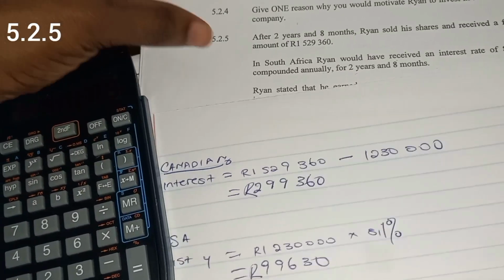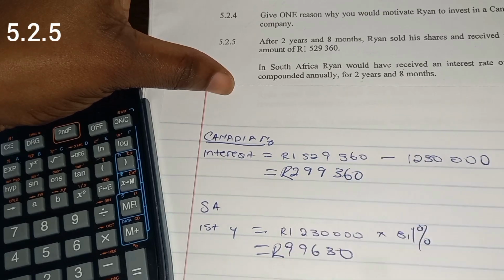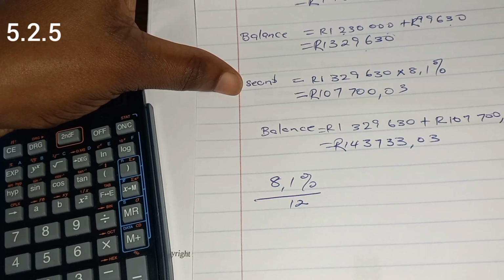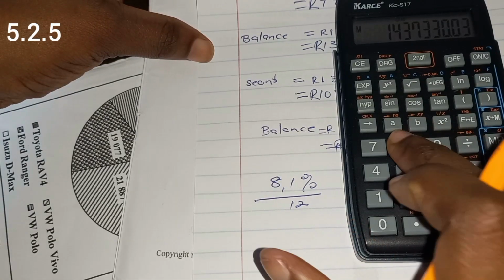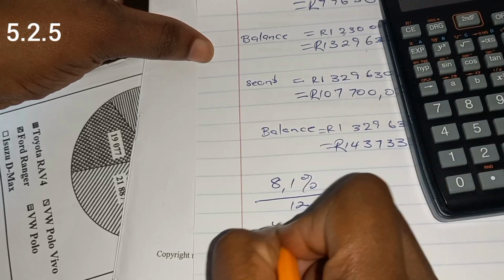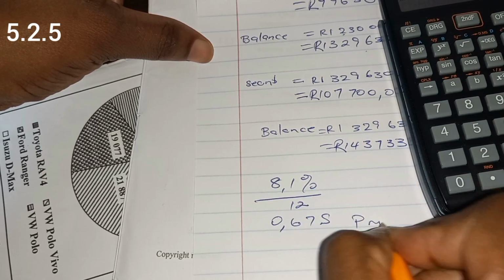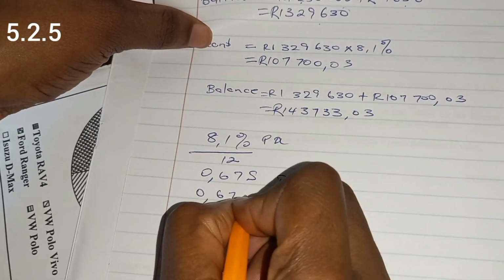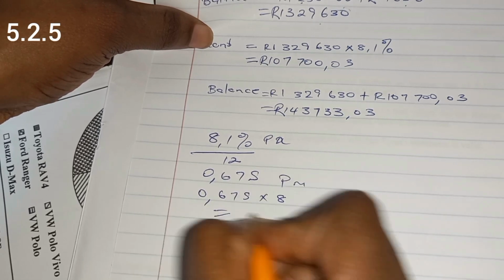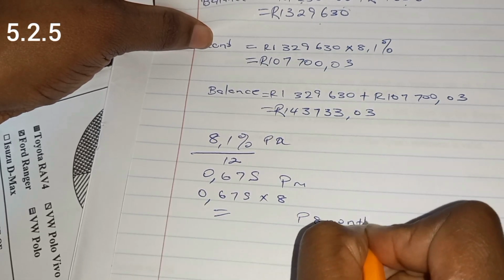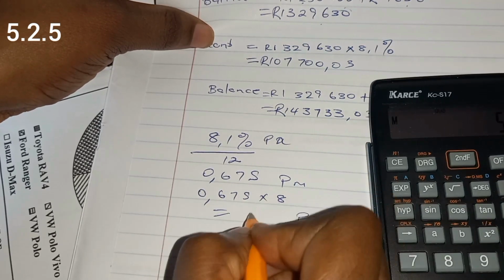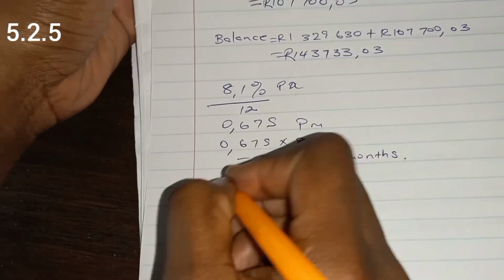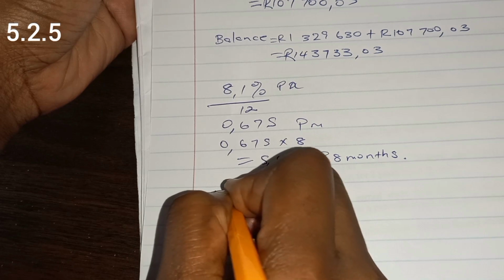Now for 8 months, we have the interest rate for 1 year, so let's find the interest rate for 8 months. I'm going to say 8.1% divided by 12 to find the interest rate for 1 month, and 8.1 divided by 12 gives me 0.675. This is per month, while the other one was per annum, and I need 8 months. So I'm going to say 0.675 multiplied by 8, and this gives me the rate for the 8 months. So now the percentage is 5.4%.